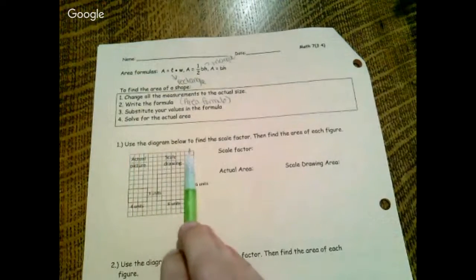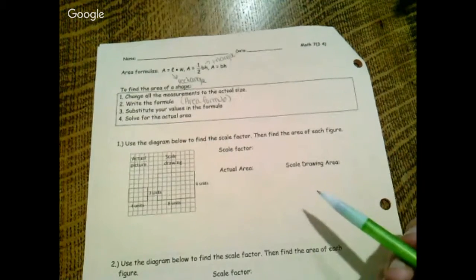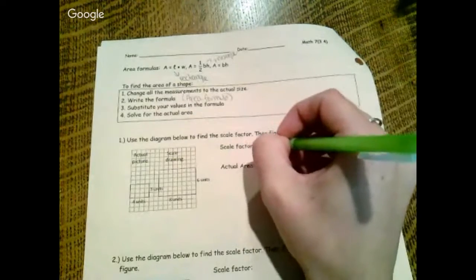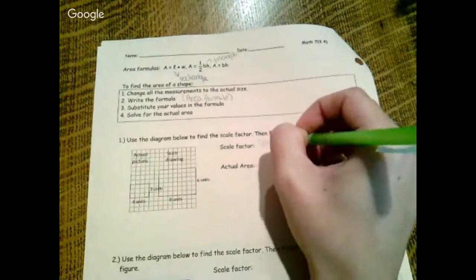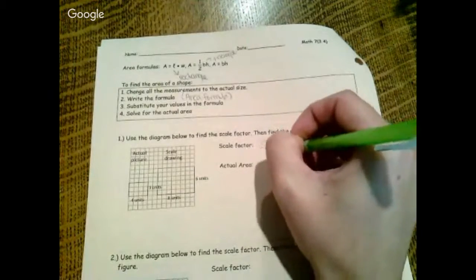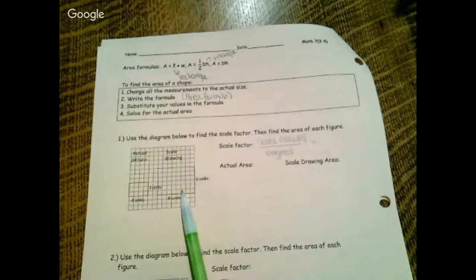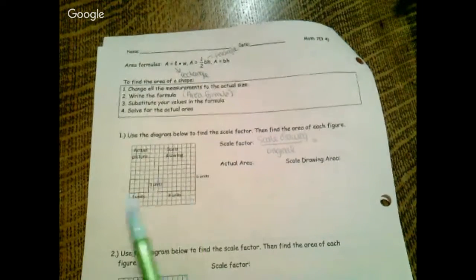It says, use the diagram below to find the scale factor. Then find the area of each figure. All right, so for the scale factor, we have to do the scale drawing dimensions over the original. So just by looking here, looking at the actual picture to the new one, how many times bigger did it get? Is the scale factor going to be bigger than 1 or less than 1? Well, it got bigger, which means our scale factor is going to be larger than 1.